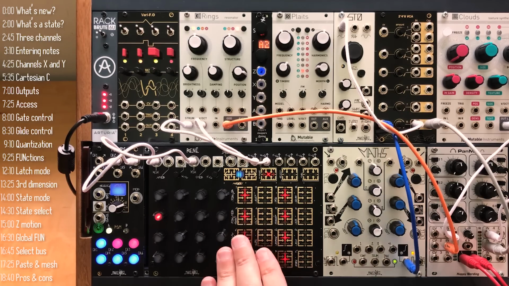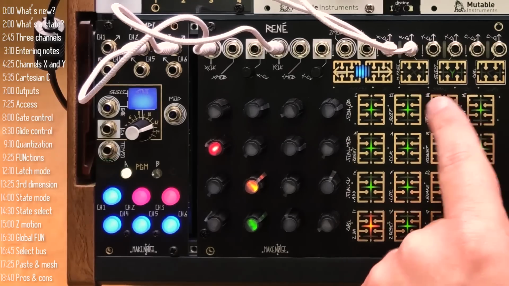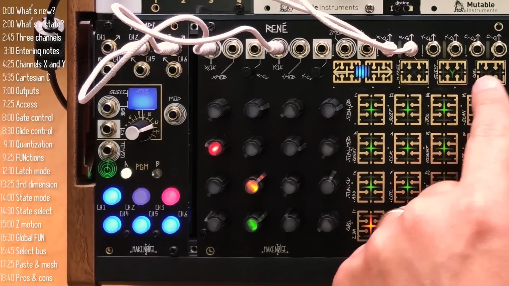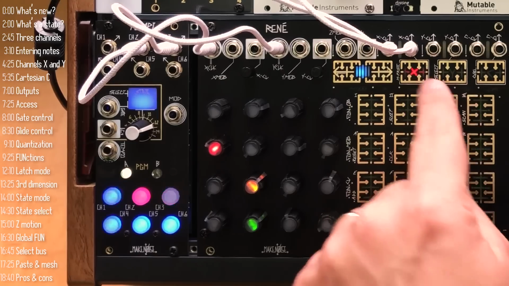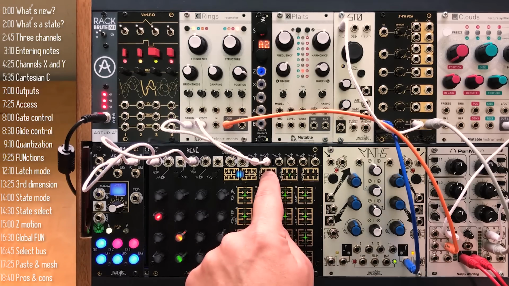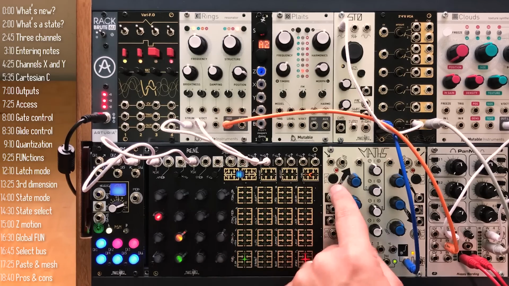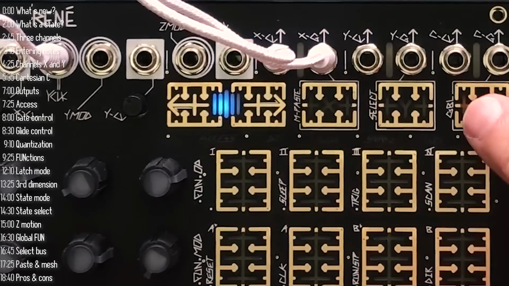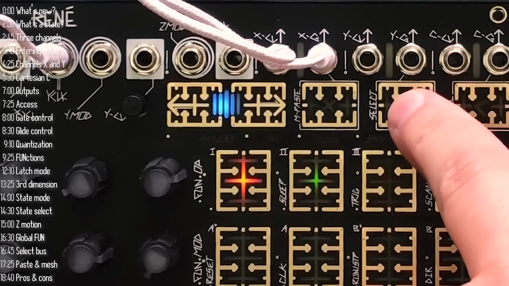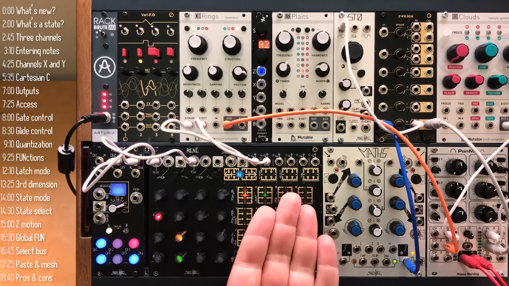You go into state mode by tapping both the left and right arrows, and you know that you're in state mode because these little letters are breathing when you choose them. Now the function of these three controls are no longer control for the X, Y, and C channels, but rather what is labeled here: the global page, the select page, and the M-paste page. Let's start with the select page.